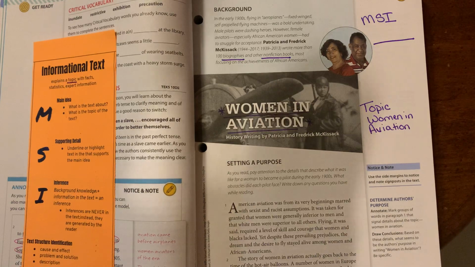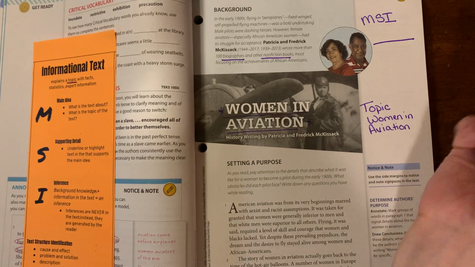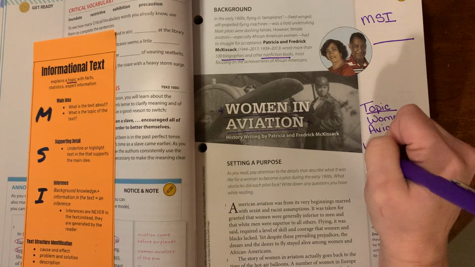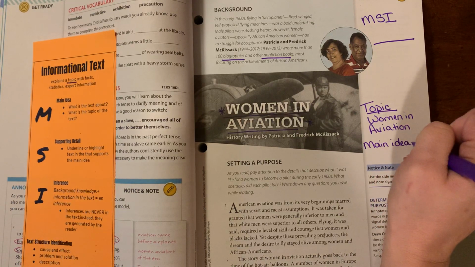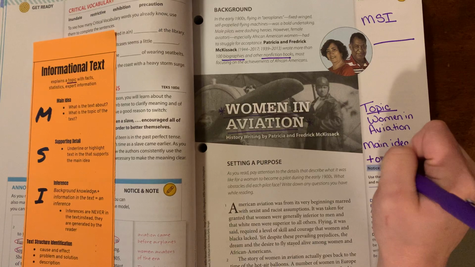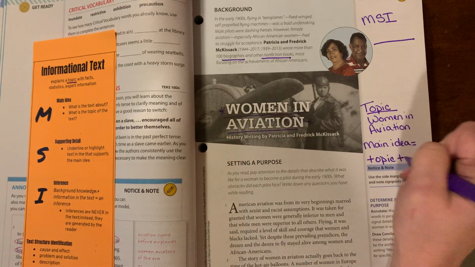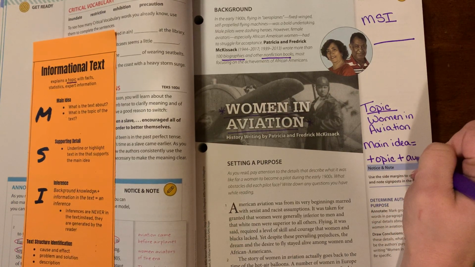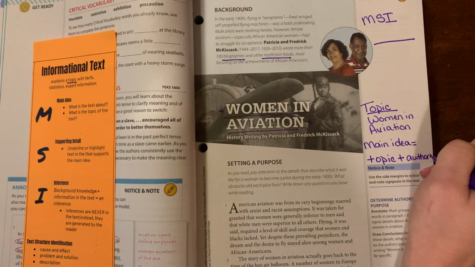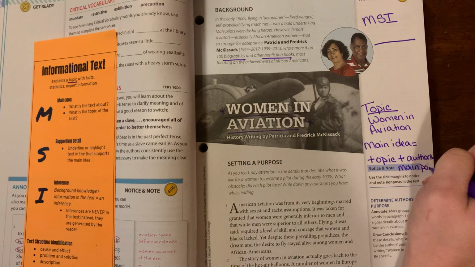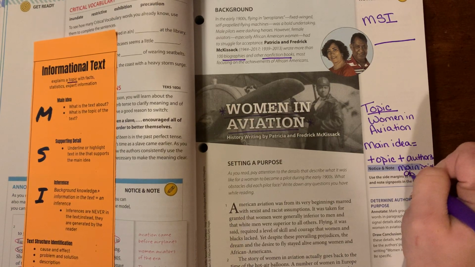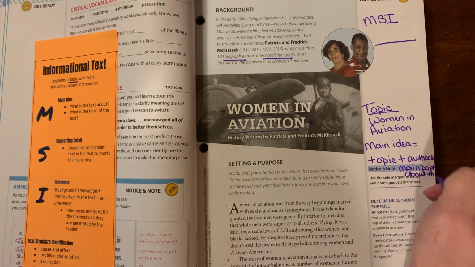The formula that I have always used to come up with a main idea: main idea equals topic plus author's main point about the topic.